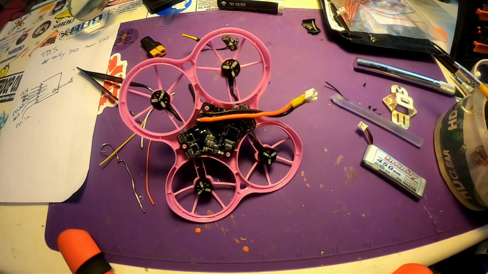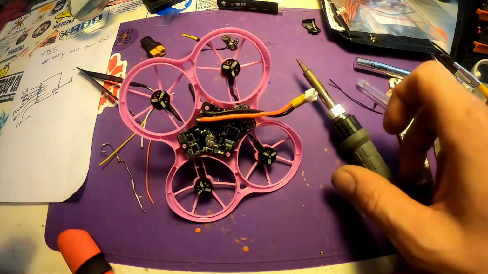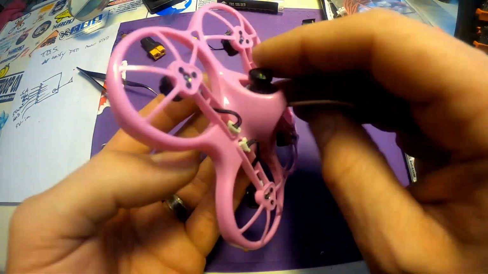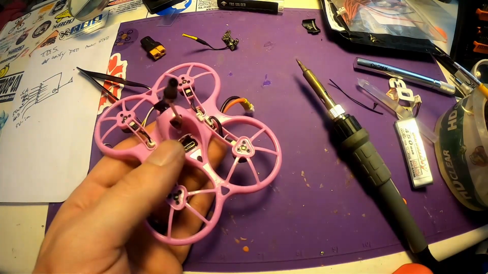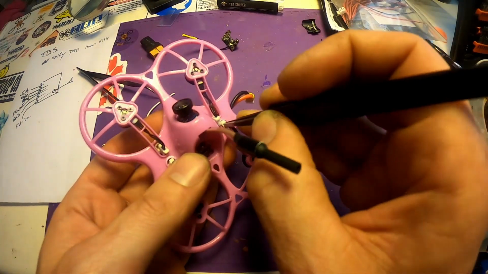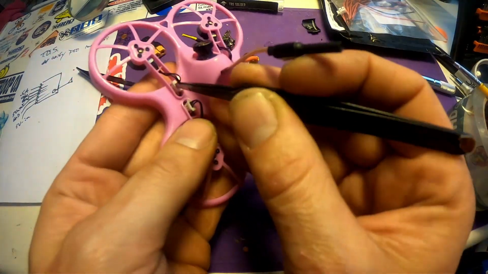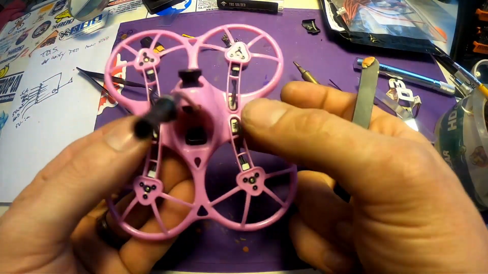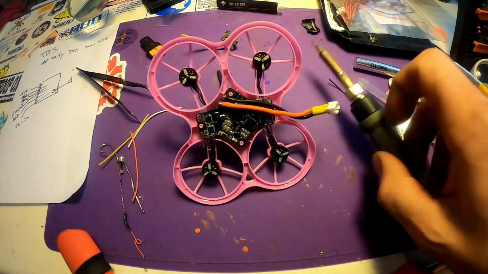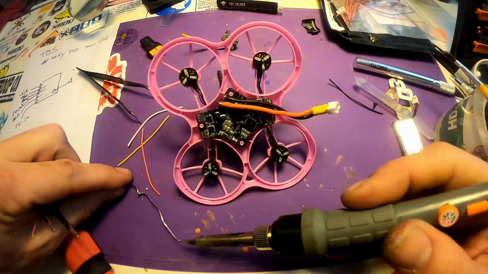This here is the color changing light from TinyWhoop. And if you guys have ever bought any of the LEDs from them, they're pretty simple. They just go on a positive and negative contact. Here I just remembered that I needed to plug in the motors again, so we're going back through, plug the motors all back in. Good to go there.